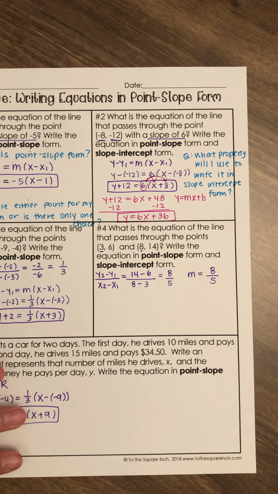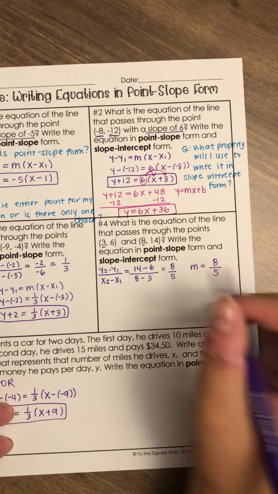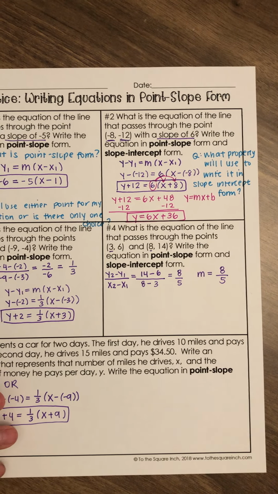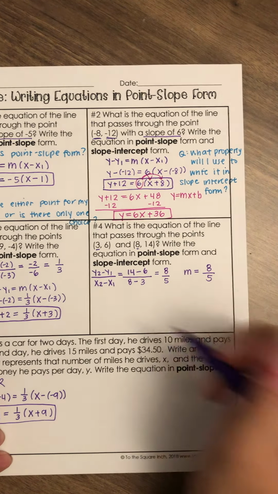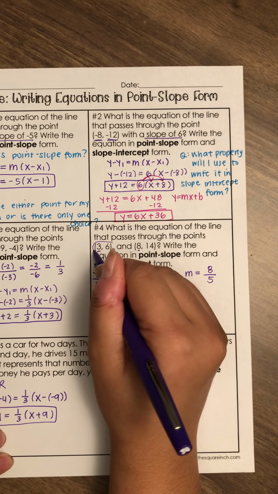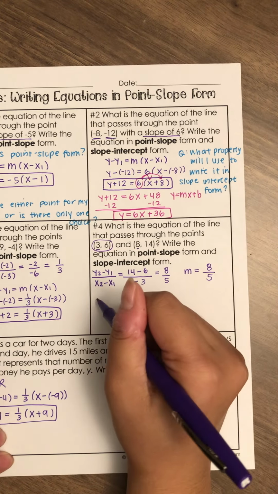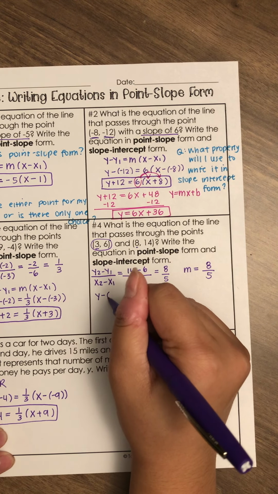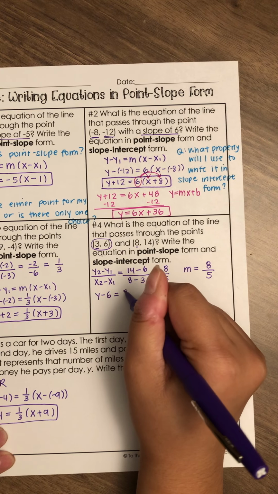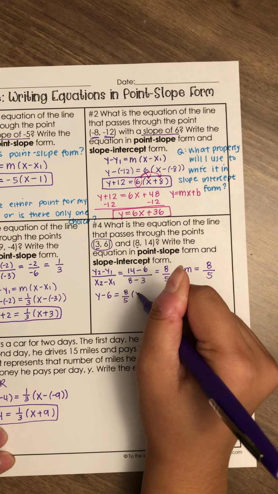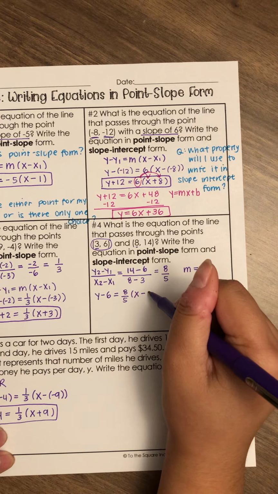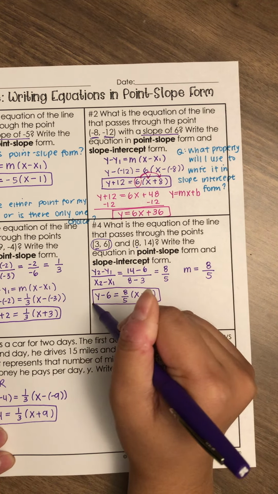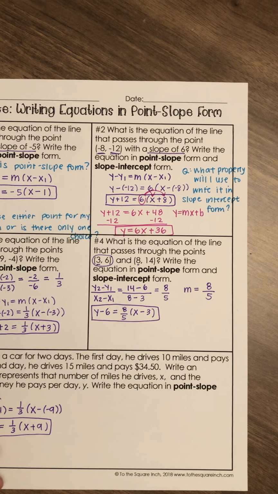And then I will simply choose one of these points. Remember, I can use either one and it'll still be the correct equation. So I'm going to choose this first one right here and plug that in. So y minus my y coordinate of 6 equals 8/5 times x minus my x coordinate of 3. So there is my point slope form.